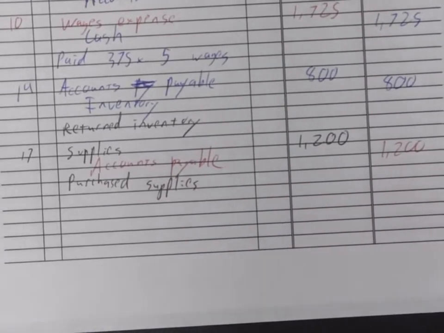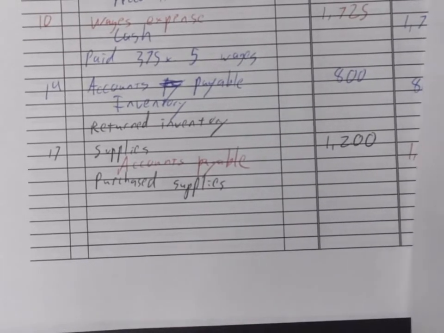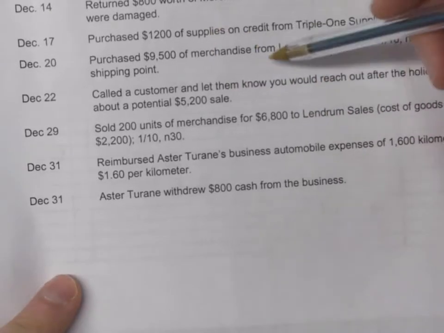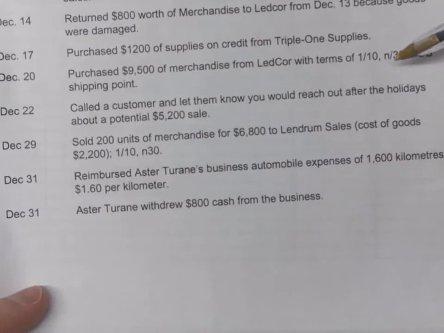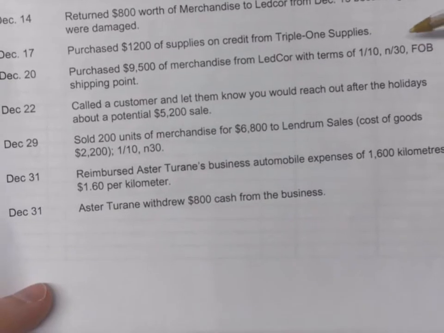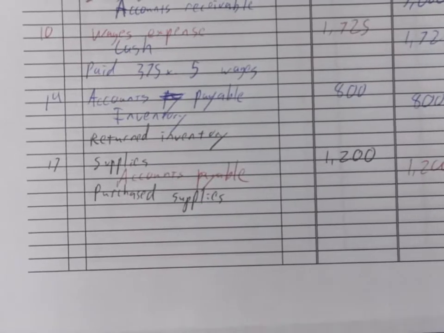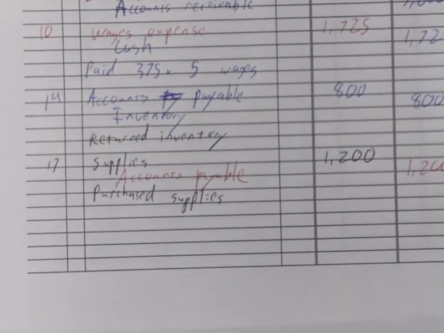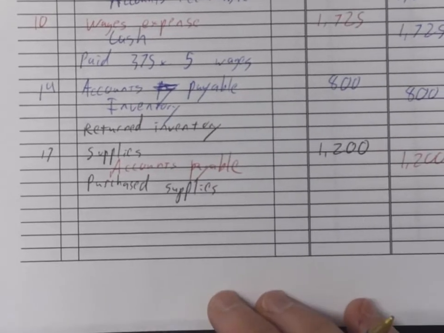Then we have another similar question to what we did before when we made a sale with a discount term. We have purchased $9,500 of merchandise from Ledcor with the terms of a 1% discount if paid within 10 days and the remainder due within 30 days. But much like we did before, we don't know when that payment is going to be made. Yeah, McKenna? On December 14th.